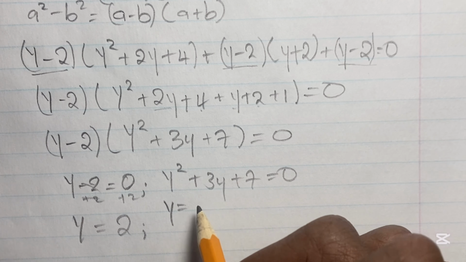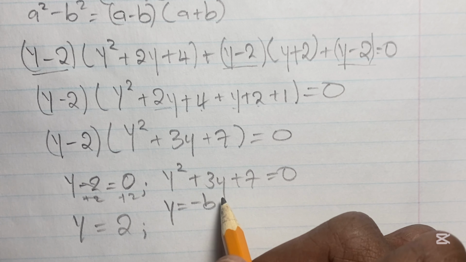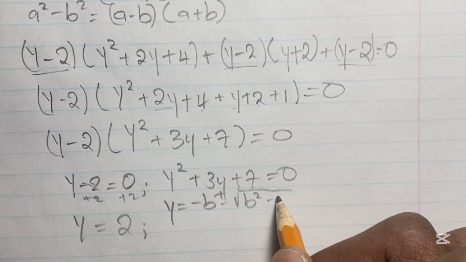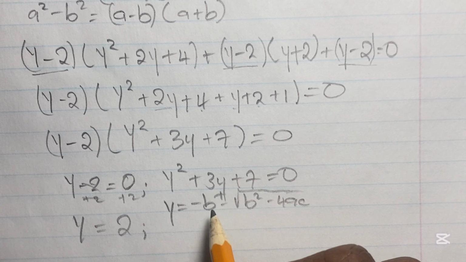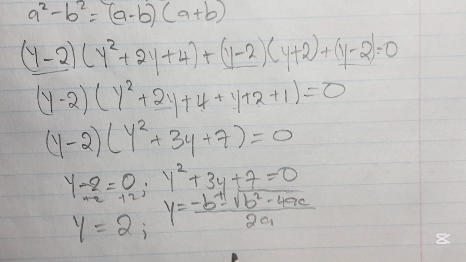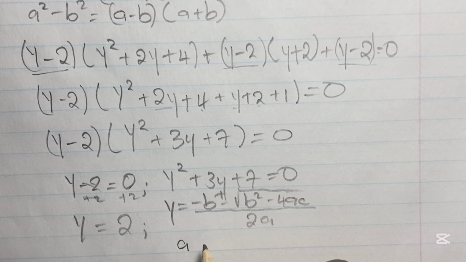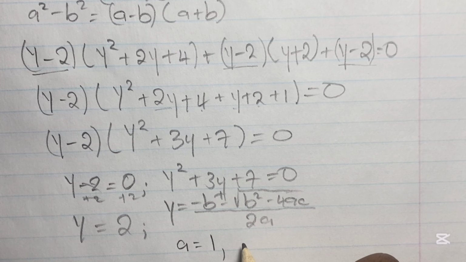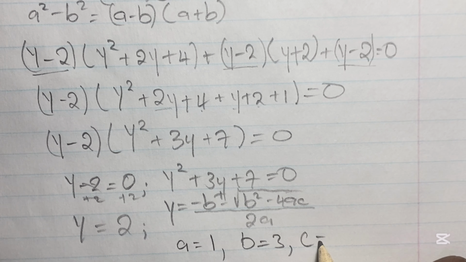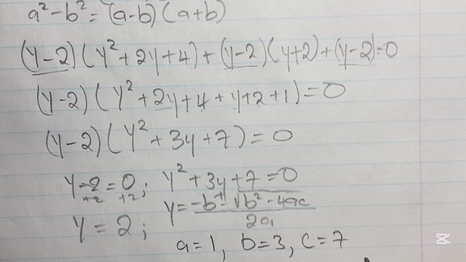Our formula for solving a quadratic equation is that y is equal to negative b plus or minus the square root of b squared minus 4ac, and this is all over 2a. Now the values of a, b, and c in this equation are such that a is the coefficient of y squared, b is the coefficient of the middle term, which is 3y, so that's 3, and c is our number term, so c is just 7.